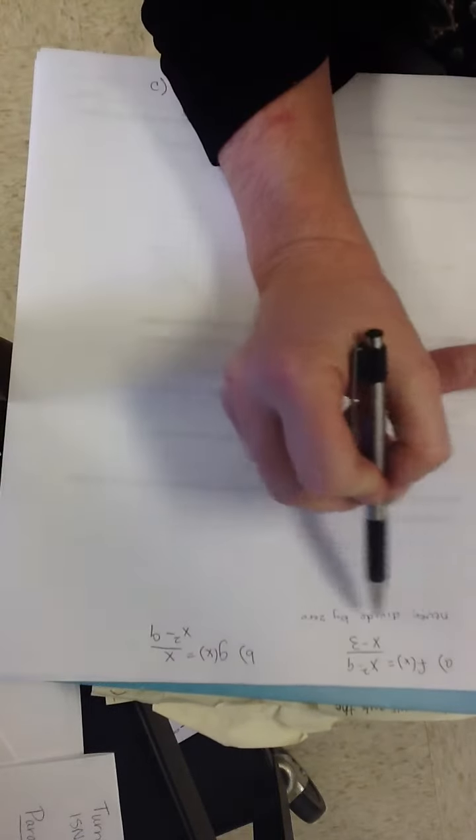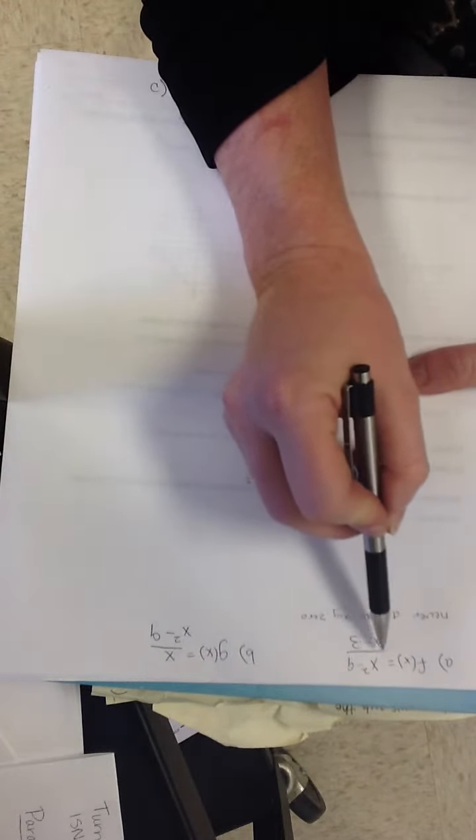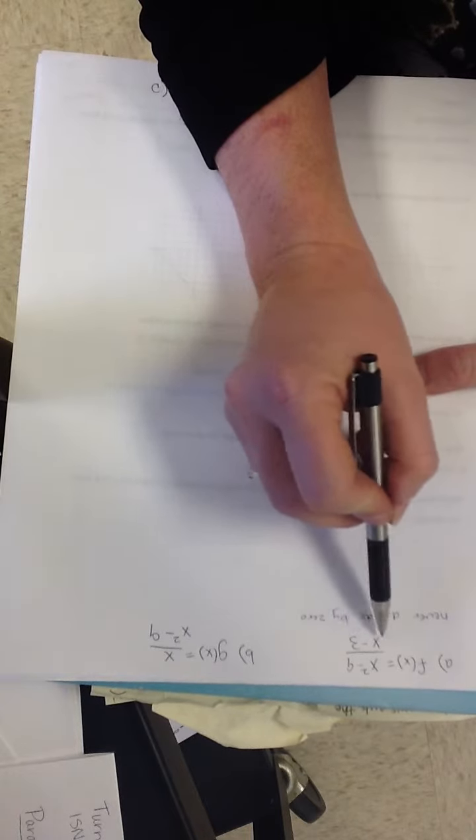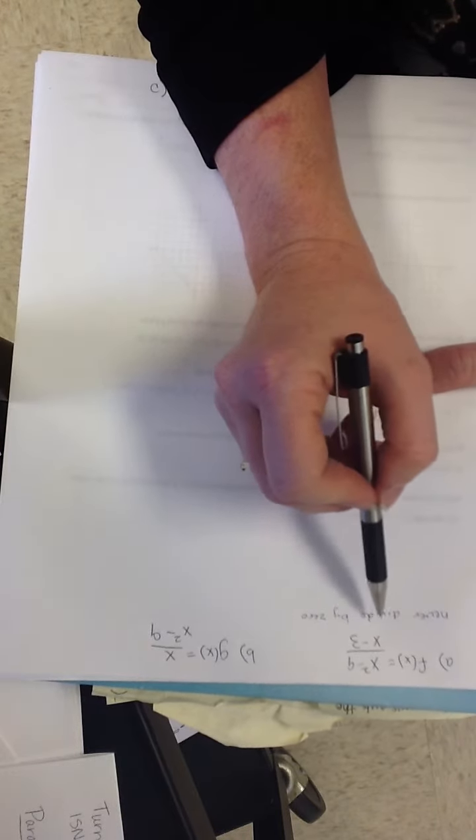Okay, we're going to be talking about domain of a rational function. This is a rational function because it's a fraction. Remember that you can never divide by 0, so that does cause a domain restriction here. We can't ever have this bottom go to 0.